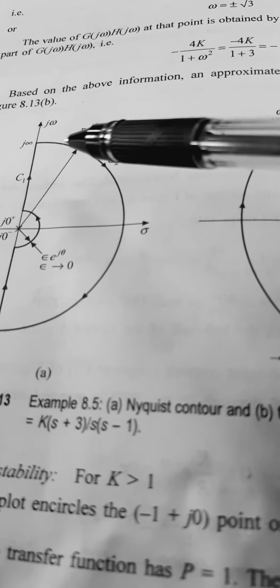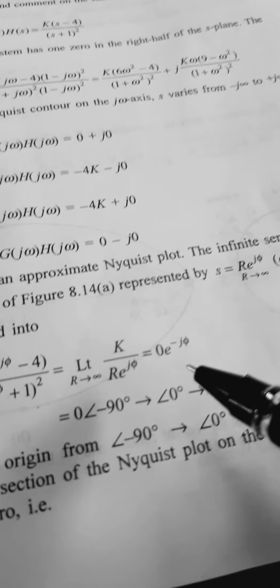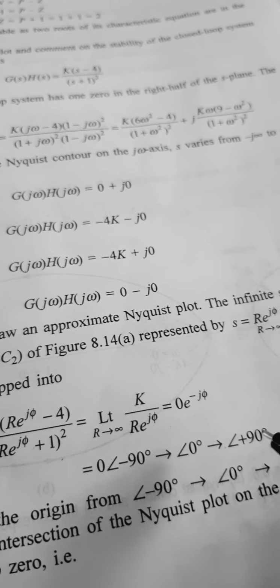So here, as you can see, the angle varies from plus 90 to 0, then minus 90. When you substitute plus 90, it becomes minus 90, then 0, and when you substitute minus 90 it becomes plus 90. So it varies from minus 90 to 0 to 90 degrees. At that time the effect of C2 is 0.